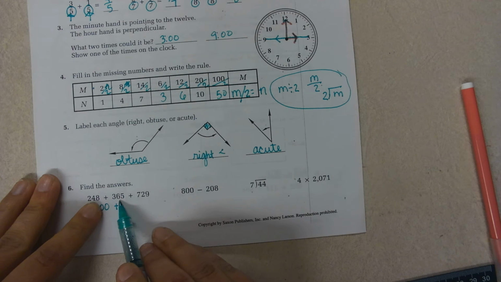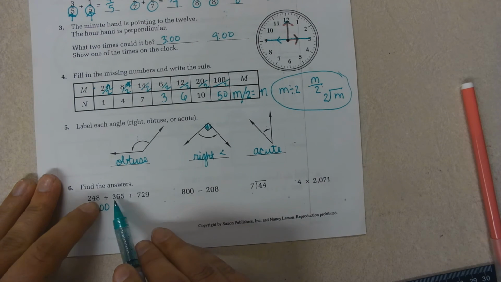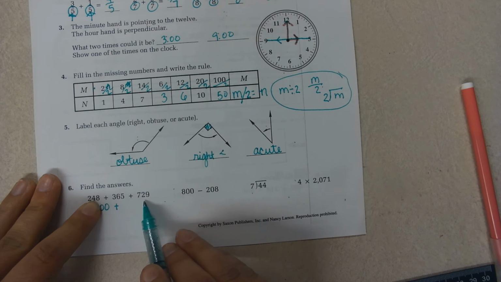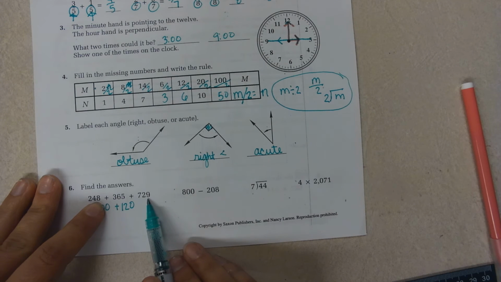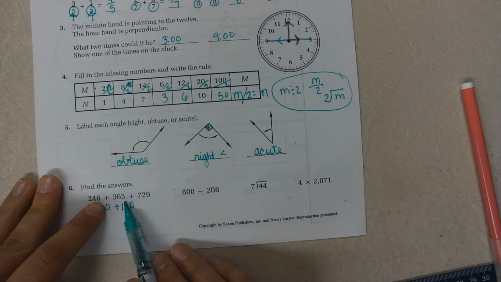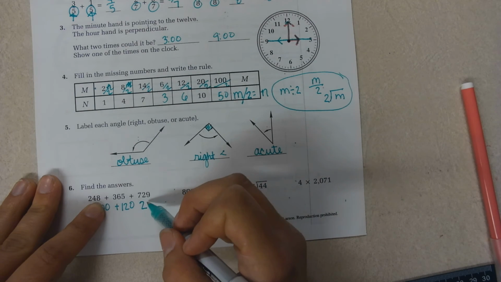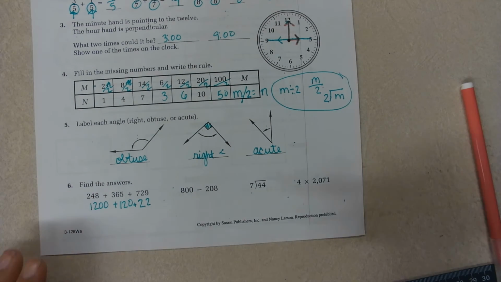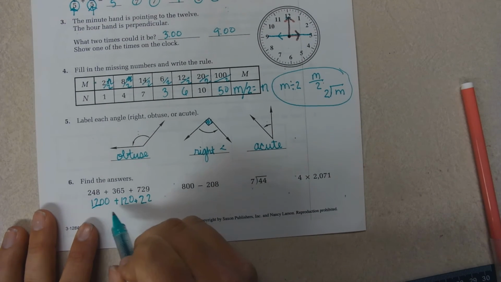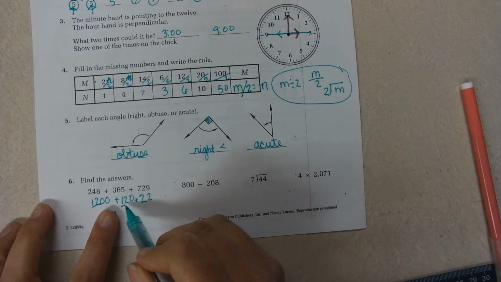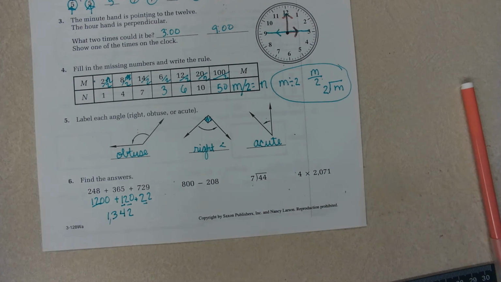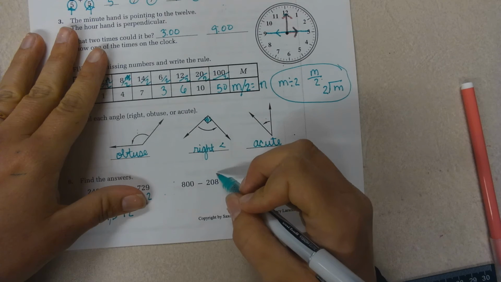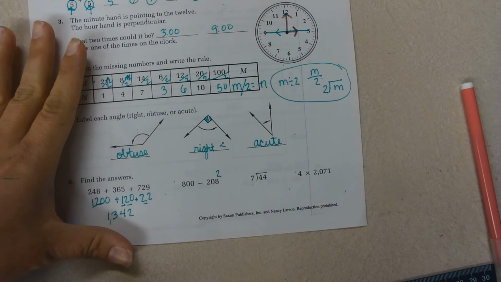40 plus 60 is, or 4 tens plus 6 tens is 10 tens, plus 2 more would be 12 tens. 8 plus 5 plus 9. Well, 9 plus 8 is 17, plus 5 more would be 22. Now I can easily add this. This would be 12 plus 1 equals 13. 2 plus 2 equals 4 tens and 2 ones. So my answer should be 1,342. Easy enough.